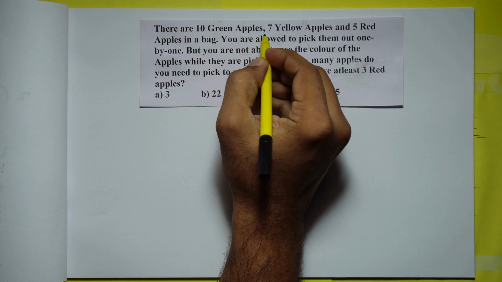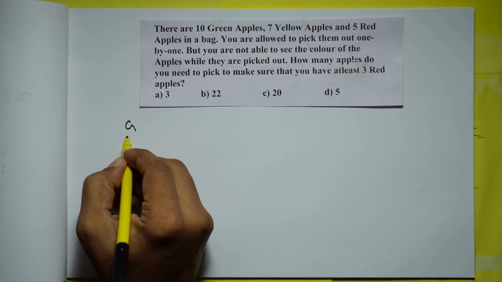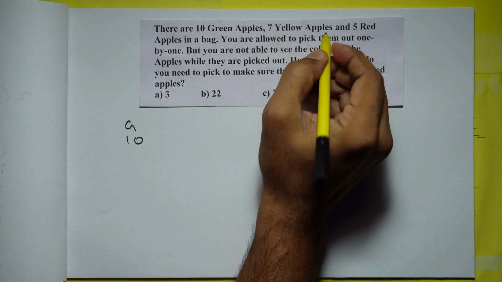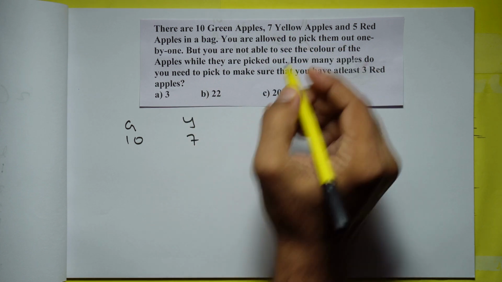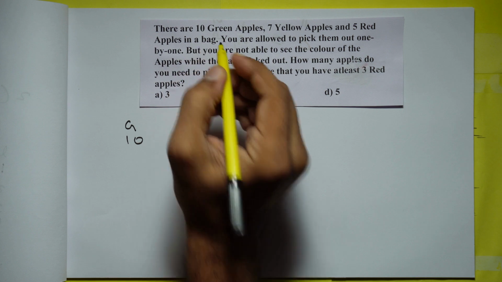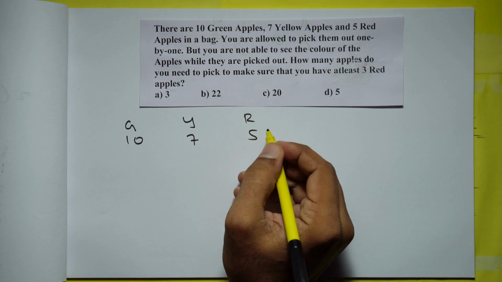There are 10 green apples. I'll just mark it here. Green, there are 10 of them. 7 yellow apples. Yellow, there are 7 of them. And 5 red apples in a bag. So red, there are 5 of them.